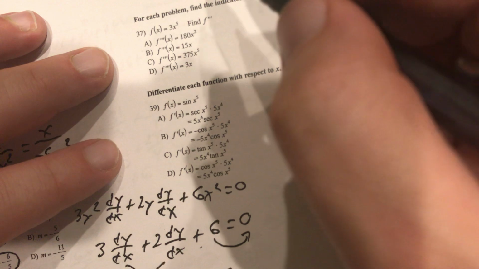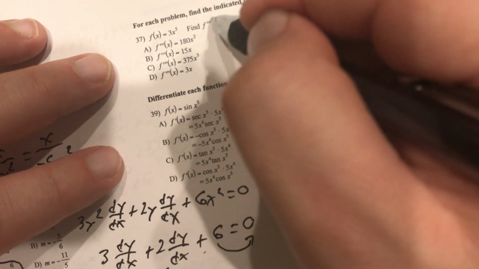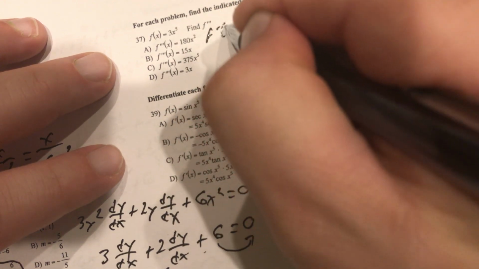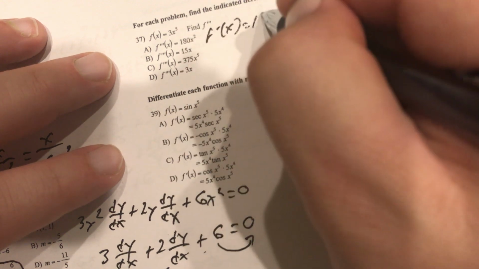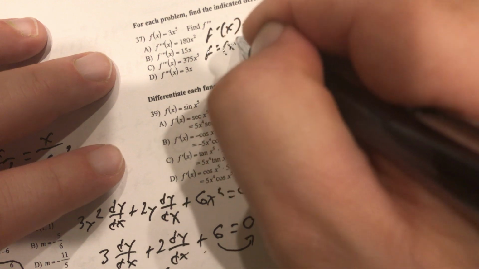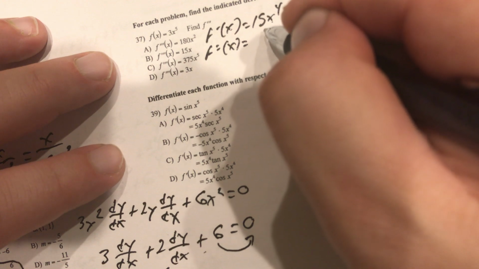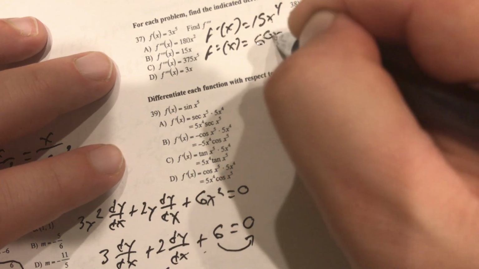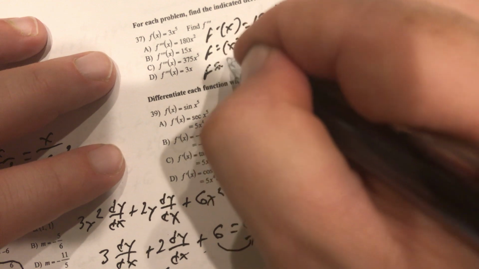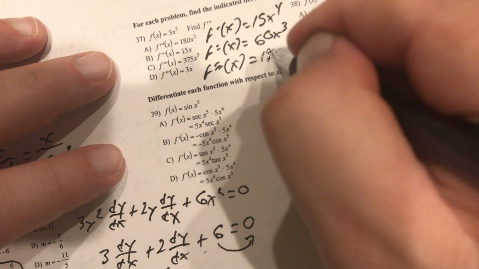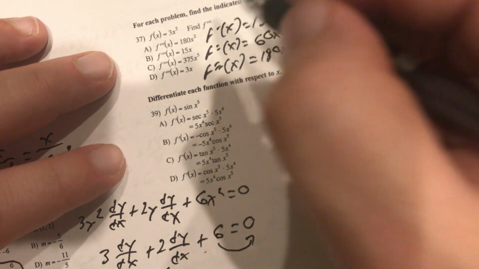37, we want to find this higher level derivative. It's the 1, 2, 3. So we're going to take the derivative of this 3 times. So f prime becomes 15x to the 4th. f double prime, 4 times 15 is 60, x cubed, and then f triple prime, 3 times 60 is 180, x squared.